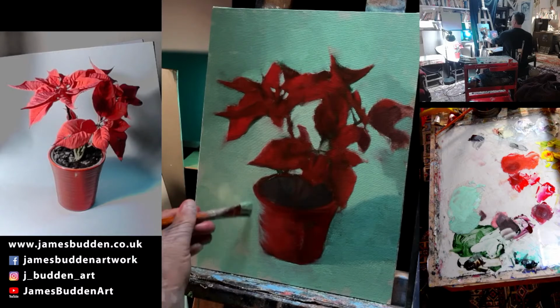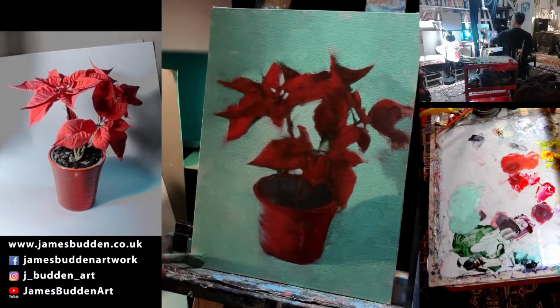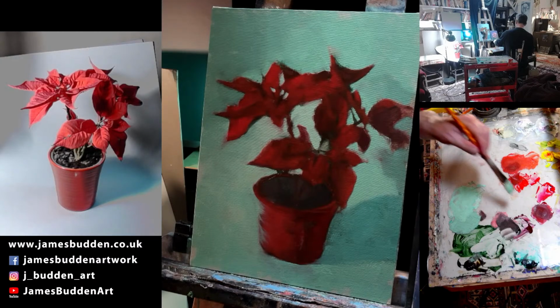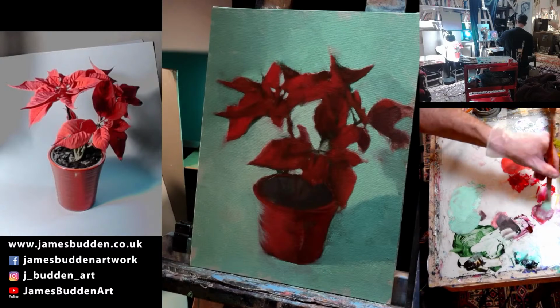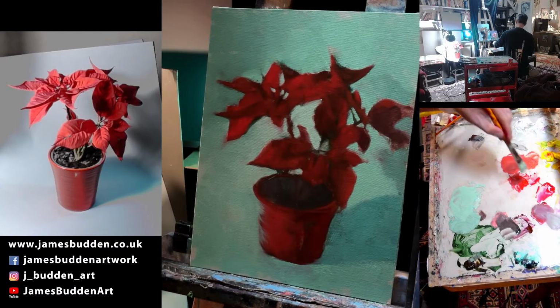Yeah, that'll do. While I've got that, I'll get a bit of this dark red over here and just mix what's on the brush.